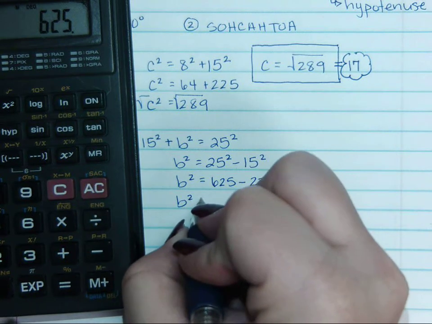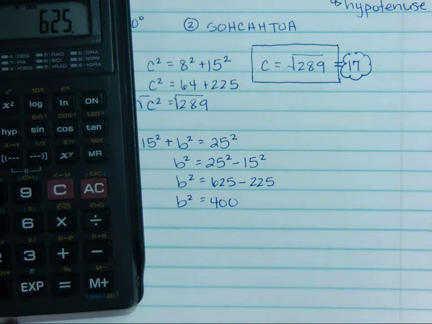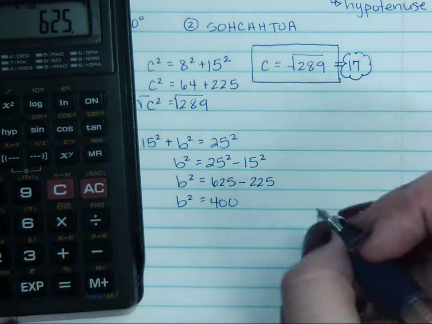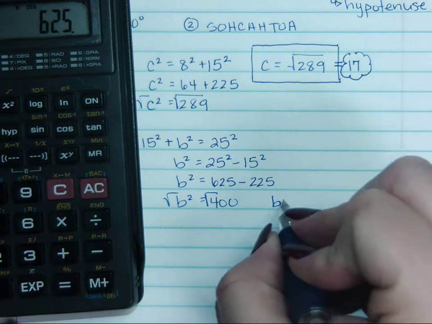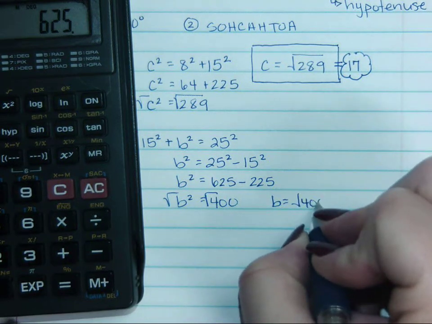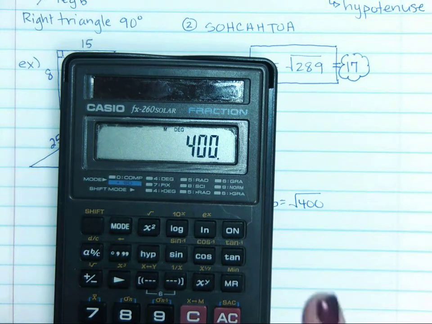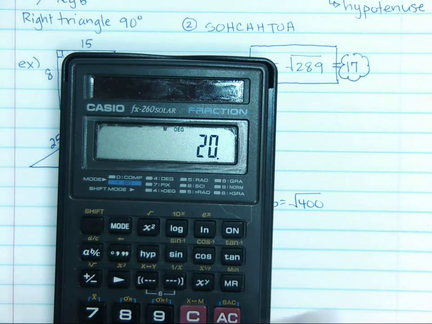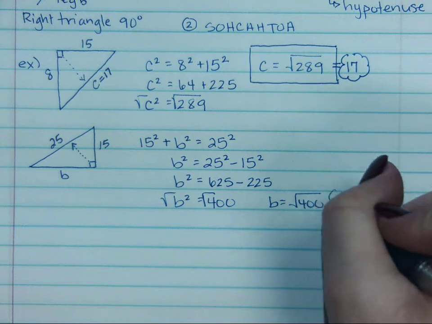So again, I'm doing a lot more work than I need to, just to show you the steps and remind you. But that really means that when I take the square root, b is the square root of 400, and if I check that on my calculator, I get 20. And so that's going to be my answer.